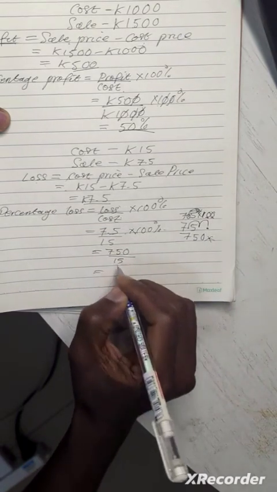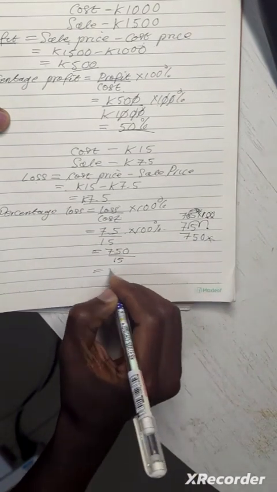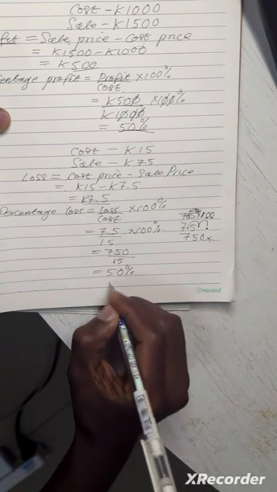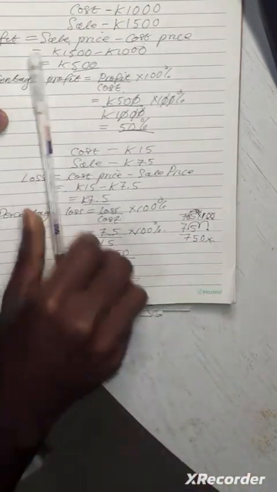Okay, so now you can do 15 into 75, it's 5, right? 15 into 0, it's 0. So 50%. Okay, this marks the end of this topic.